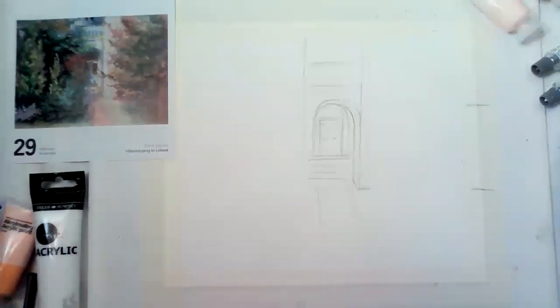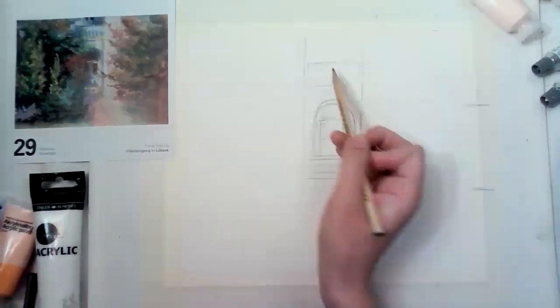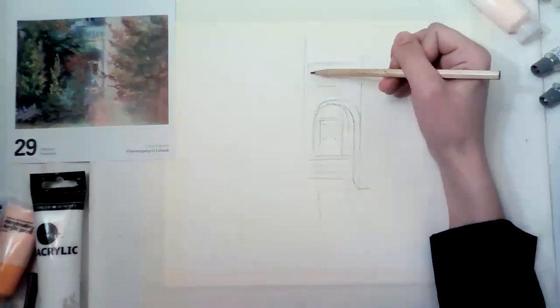And let me see. Okay, maybe some details on the balcony. One can also pre-sketch those openings.